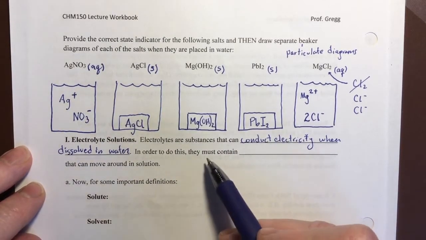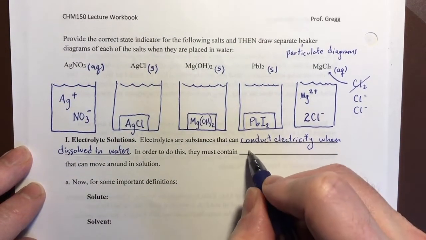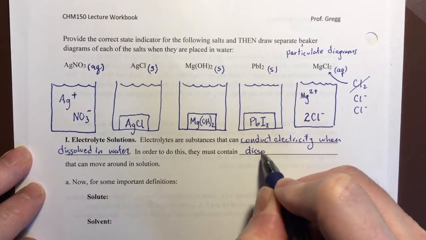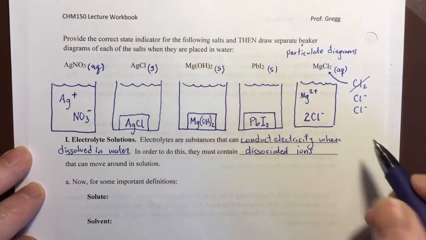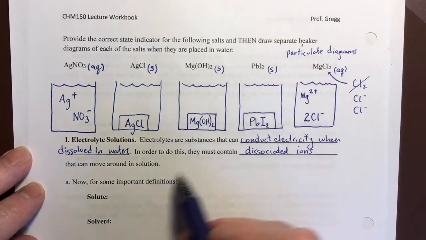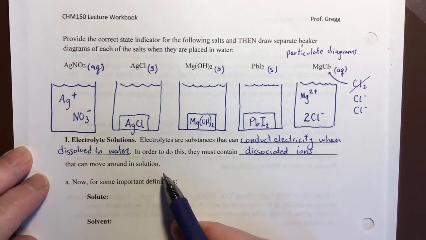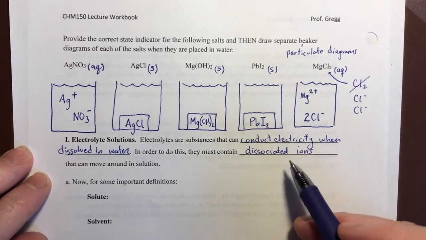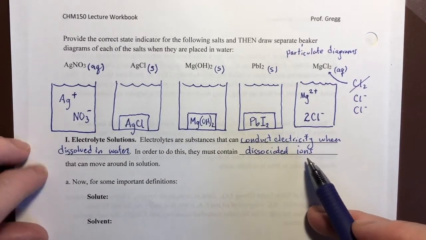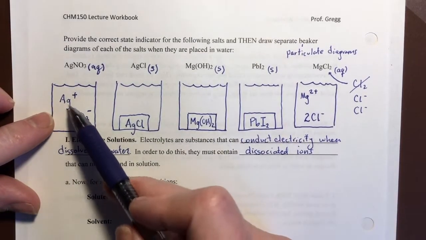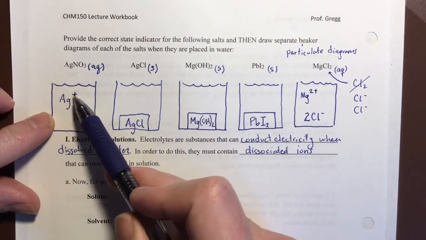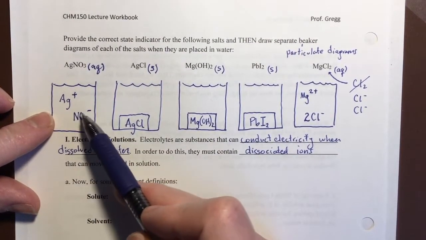So in order to do this, this solution must contain dissociated ions. Dissociated ions can then move around in solution. Why is that? Well, a dissociated ion has a charge on it. So for example, if we look up here, we see dissociated ions. These ions can carry charges.